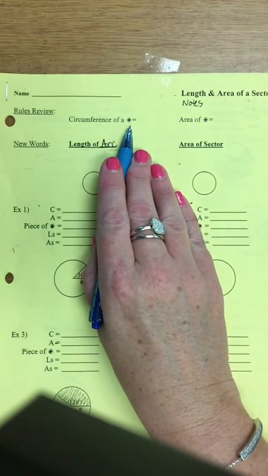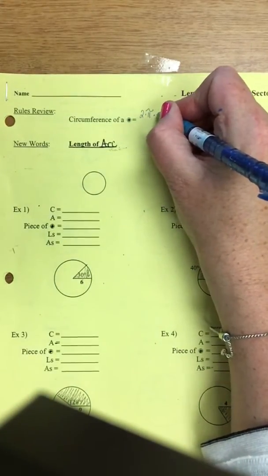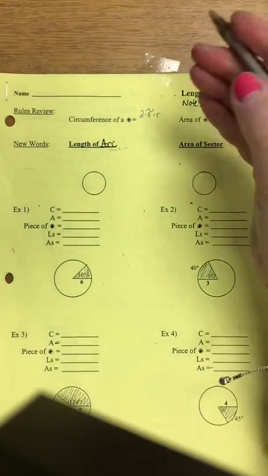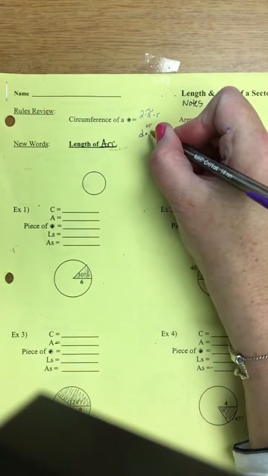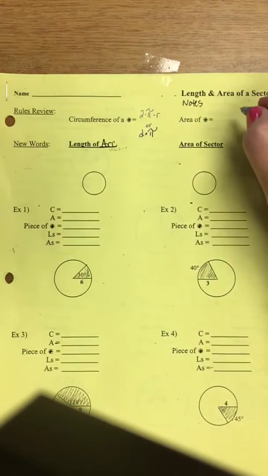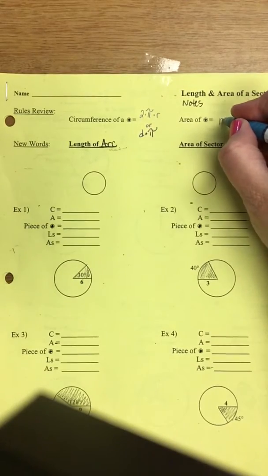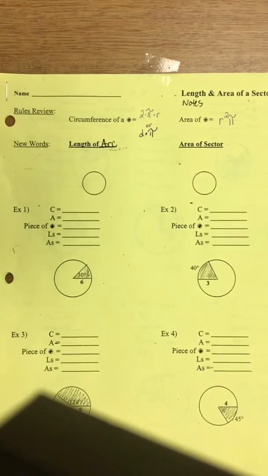The circumference of a circle is 2 pi r, or as we talked about yesterday, diameter times pi. Pick whichever is your favorite. Area of the circle is pi r squared, or I always write it as r squared pi because the number's in front. Now let's talk about the length of the arc.